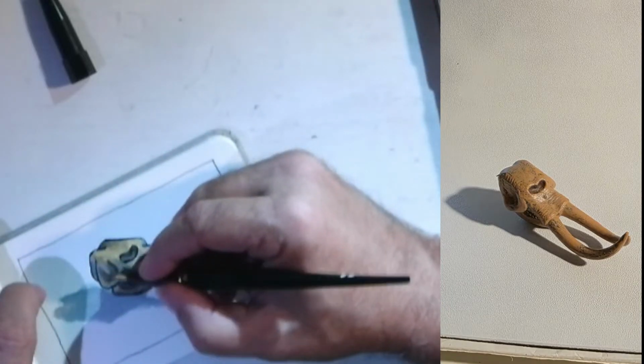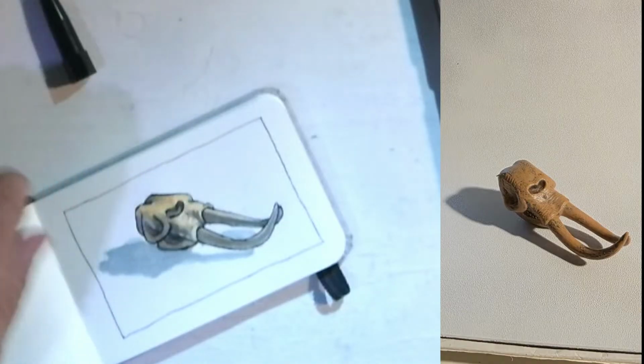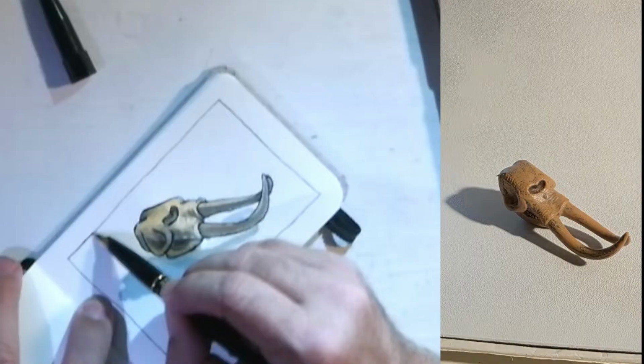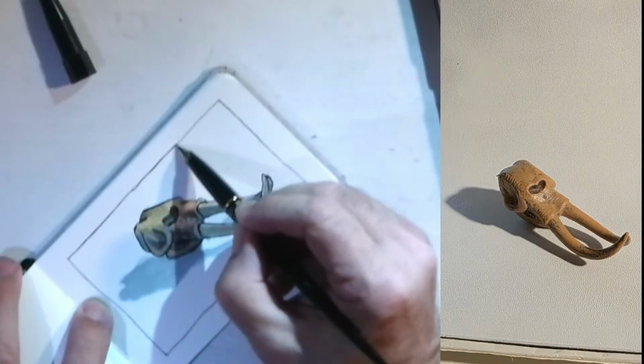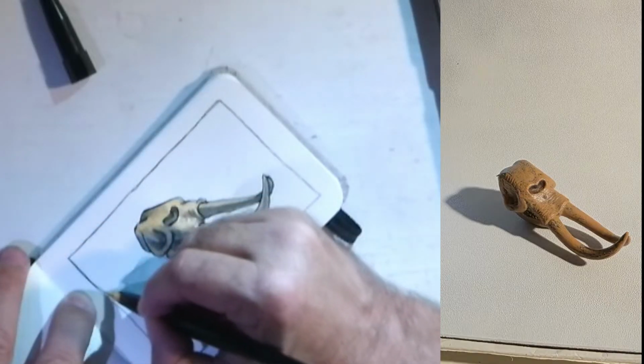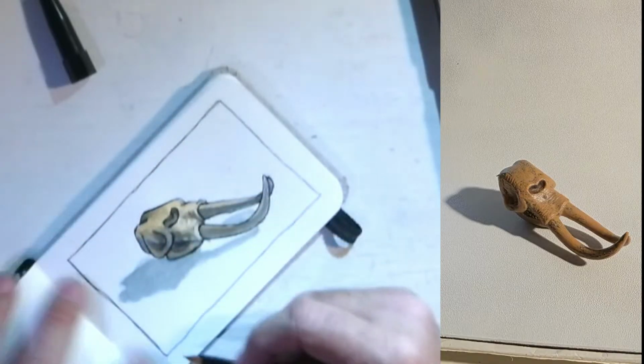So their habitat kept shrinking every time the glaciation would come back and then recede. Their habitat kept shrinking. Then the humans come along.